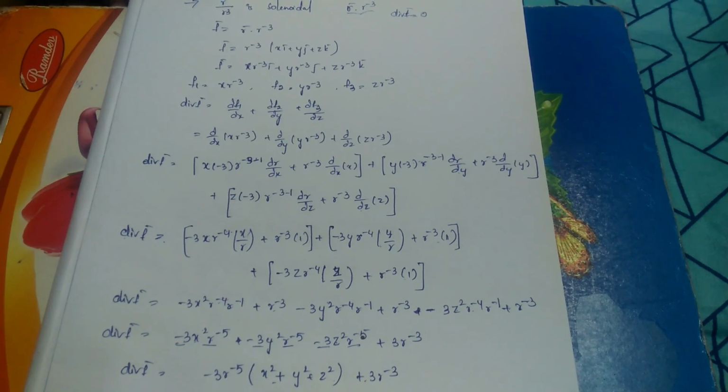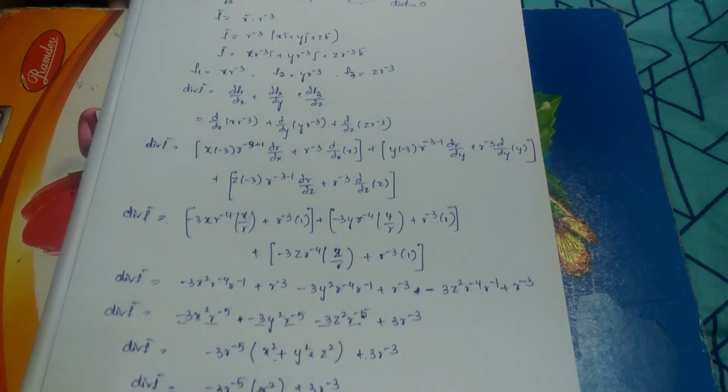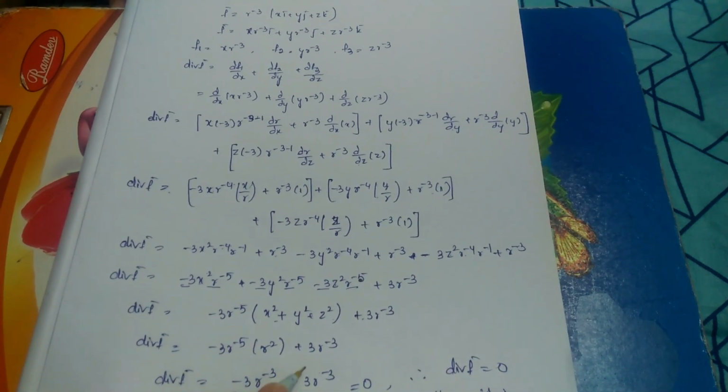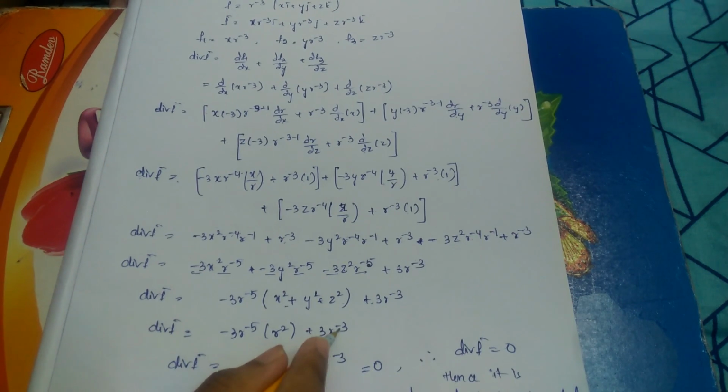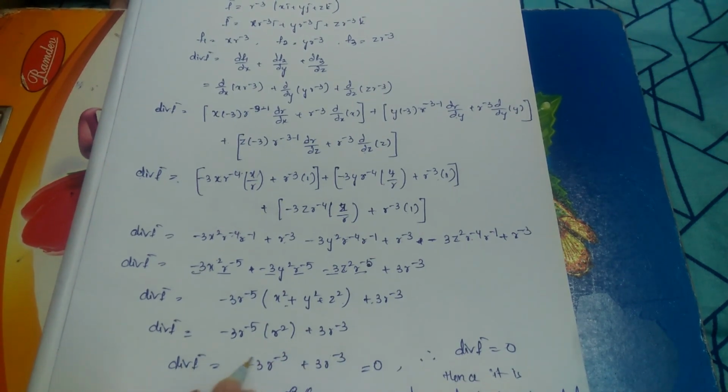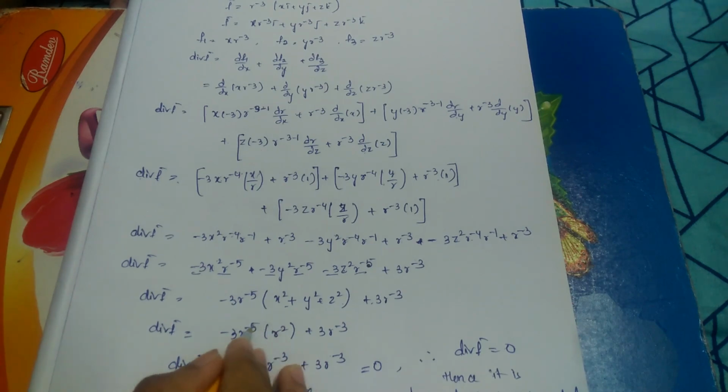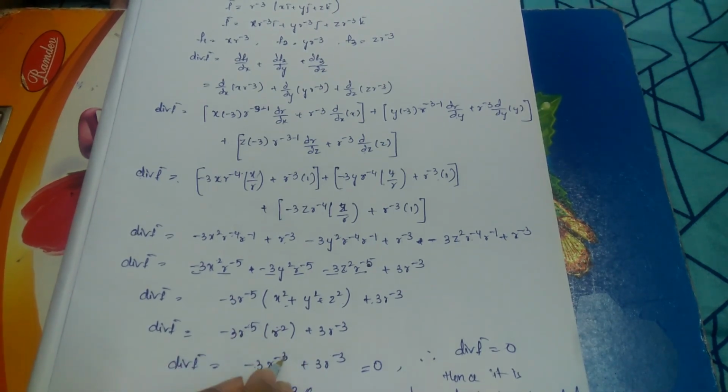So div f bar is equal to minus 3 into r power minus 5 and x square plus y square plus z square can be written as r square, plus 3 into r power minus 3. So div f bar is equal to minus 3 into r power, here powers will be added, so minus 5 plus 2 is minus 3. So minus 3 r power minus 3 plus 3 into r power minus 3. Both the terms get cancelled and this is equal to 0.